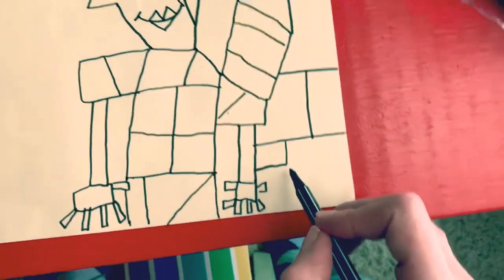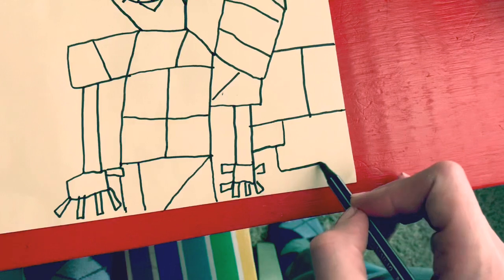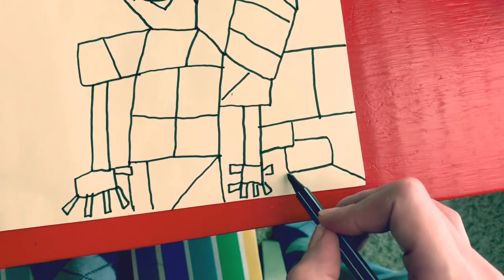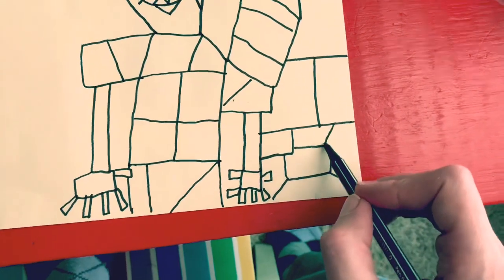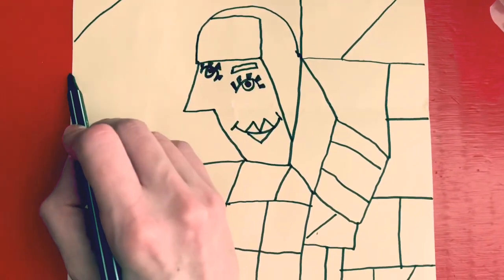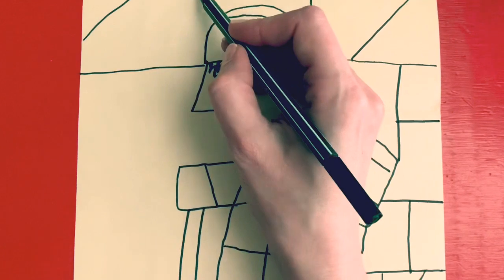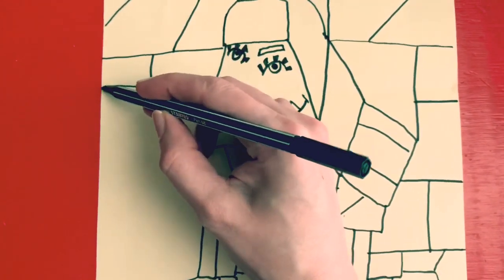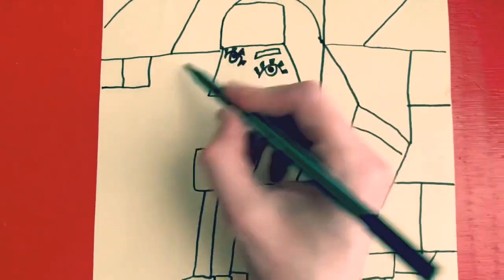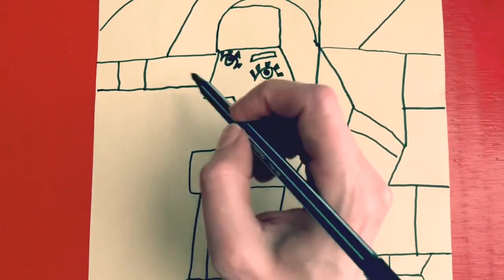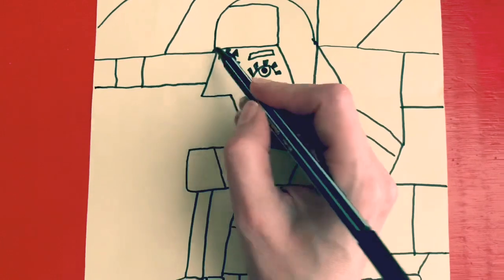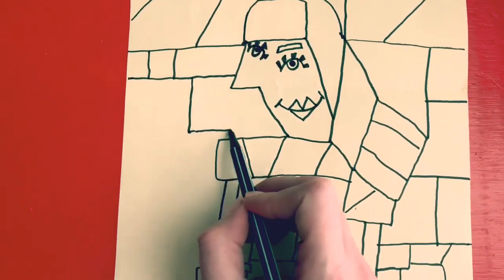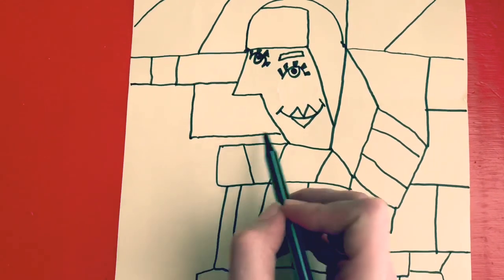Maybe add some variation with your squares, make them different sizes. You can make them as little as you wanted, depends on how much time you might want to spend coloring, which we all have plenty of time on our hands these days, don't we? And it'd be fun to fill it with some coloring time.